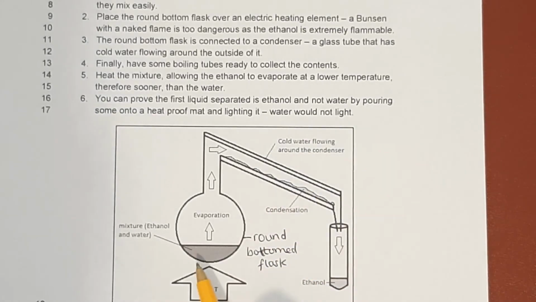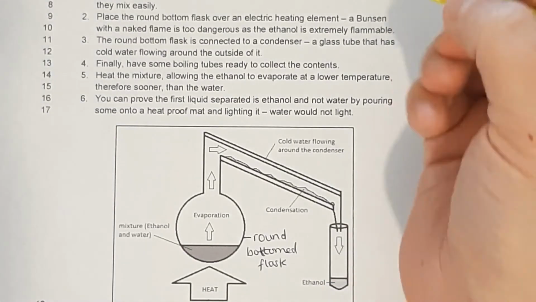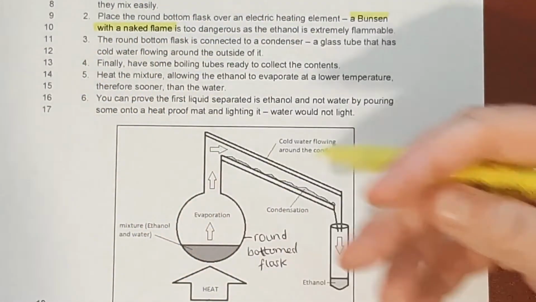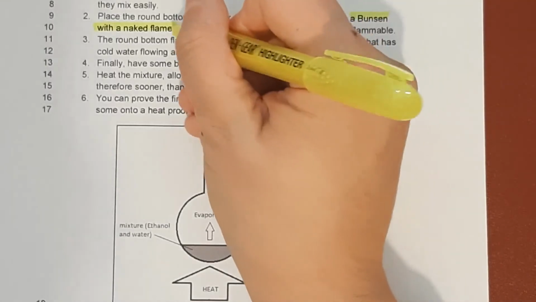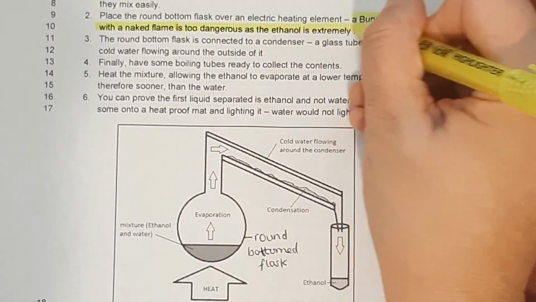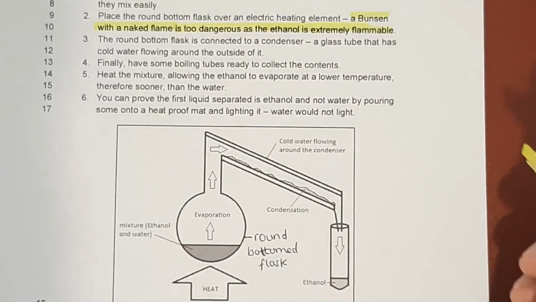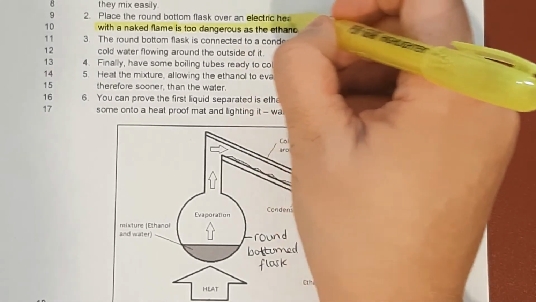Okay, and the round bottom flask is placed over an electric heating element, not a Bunsen burner. And the reason is a Bunsen burner with a naked flame, that's what we call a flame that is not surrounded or covered by anything, that's too dangerous because ethanol is extremely flammable. Okay, so that's why we use an electric heating element.